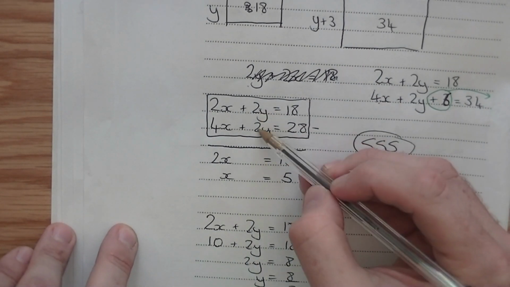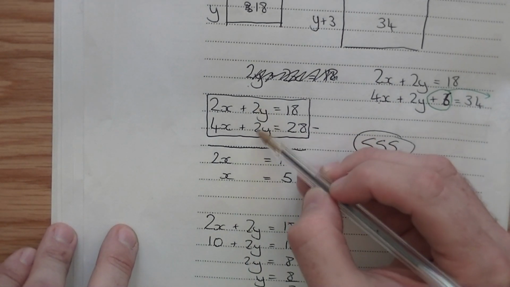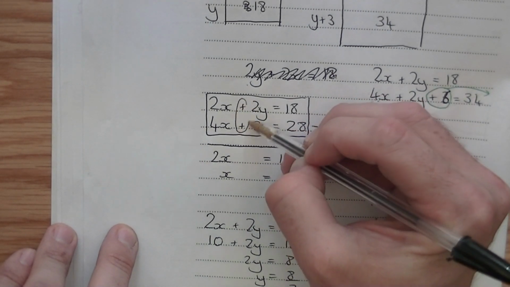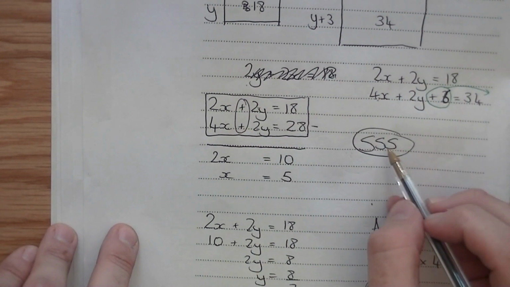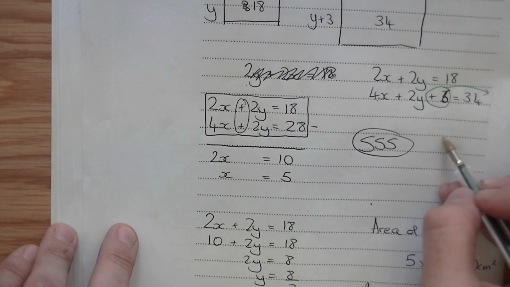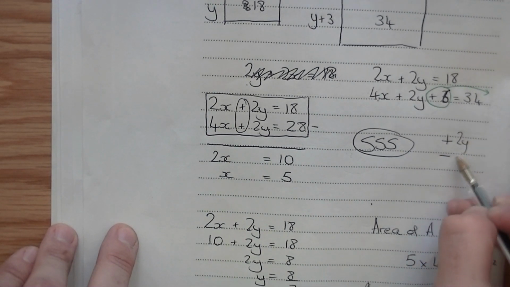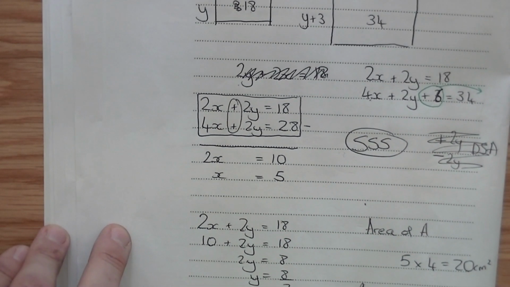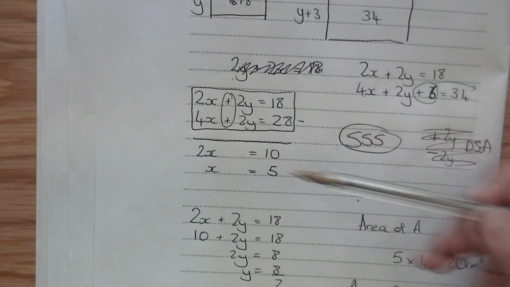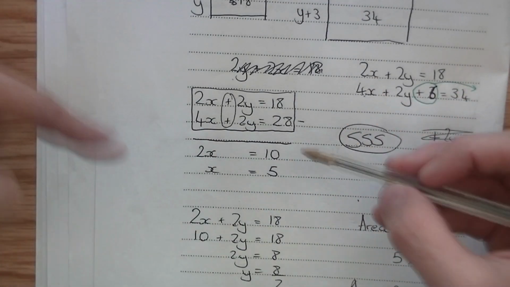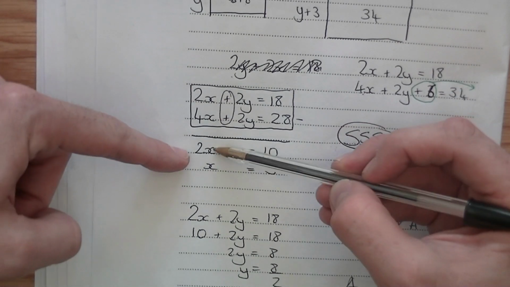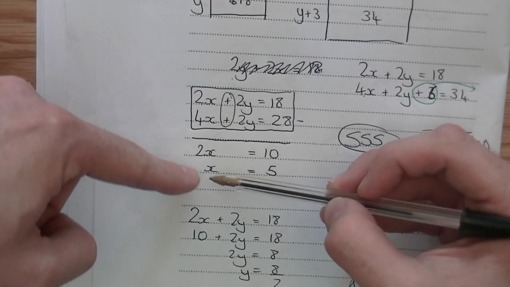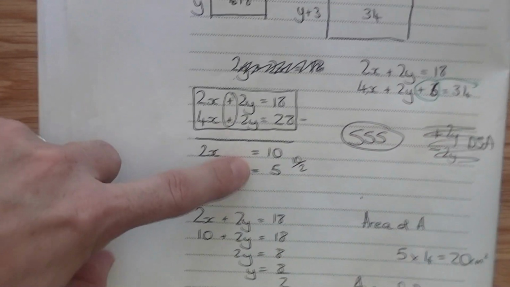First job is to make these the same. In this example, I don't need to do anything, they're already the same. So I look at the signs. If both are positive, I write same signs subtract. If I had a positive and a negative 2y, I would be writing different signs add, not the case here. Same sign subtract. 4x, now I'm going to do bottom take away top because my bigger numbers are on the bottom. 4x take away 2x is 2x. 28 take away 18 is 10. 2x equals 10, so x equals 10 over 2, which is 5.